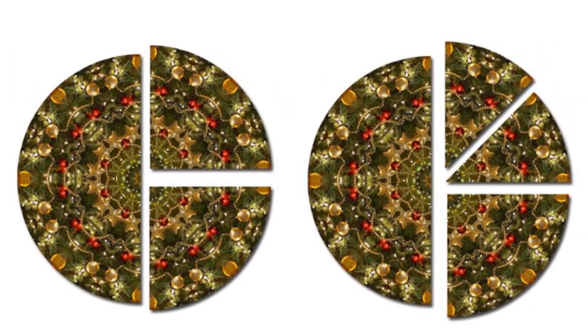Then you'll take that piece, cut that in half again, and you can see that we did it at the gold ornament on the first cut, and then the gold ornament on the second cut. And then once you have that cut, you'll take that quarter piece and then cut that in half again. So that will give you 4 slices, or 4 pieces. And then you would do the exact same thing to the other side, and that would yield the 8 kaleidoscope trees.